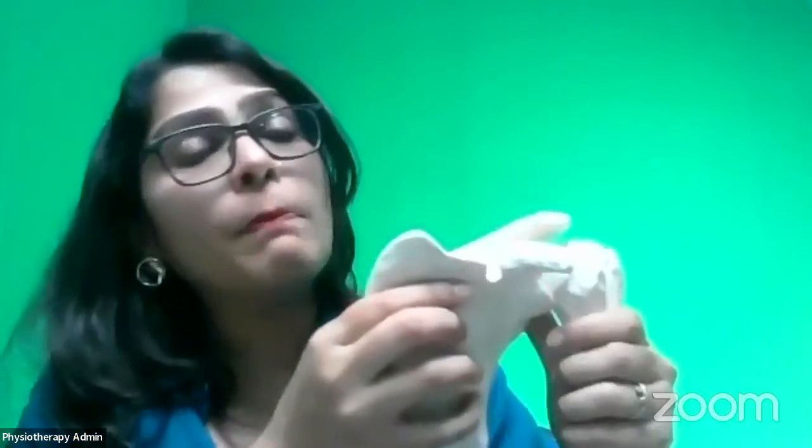Next, beyond 100 degrees, your trapezius as well as serratus anterior. Serratus anterior, I have told you, is getting attached to the medial border. So when it is pulling, it will also pull the humerus into abduction. So make a note of all these muscles, because these can be asked in your viva question.